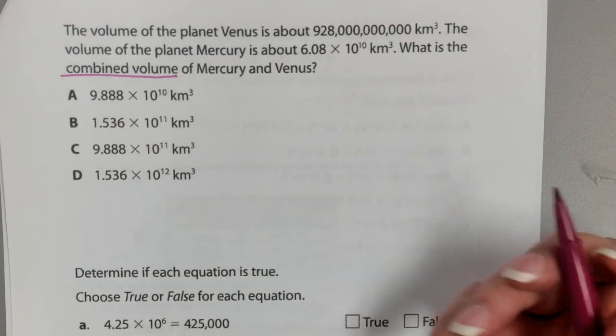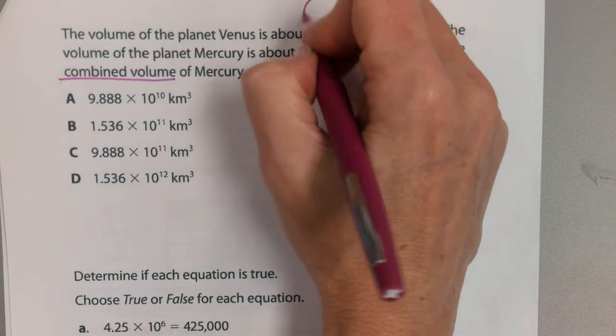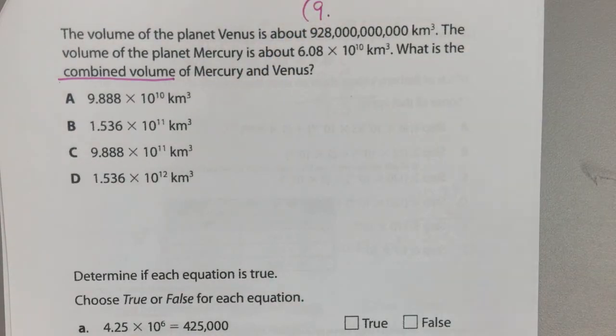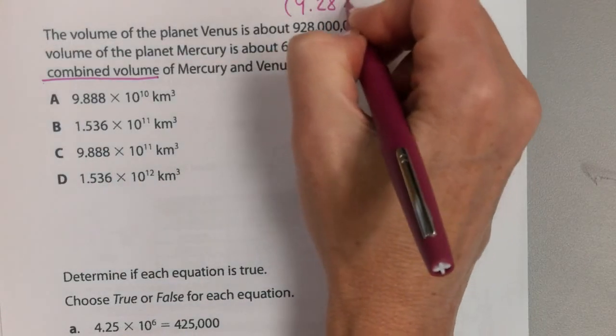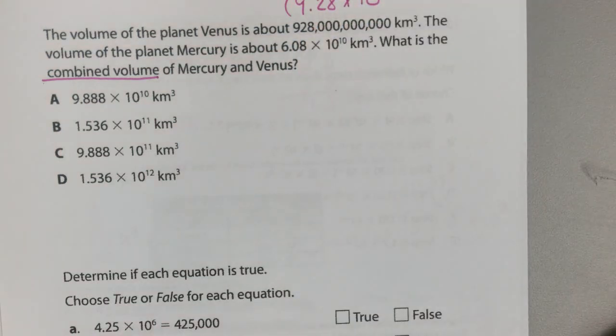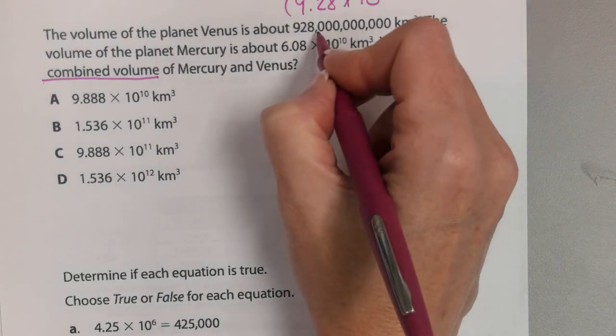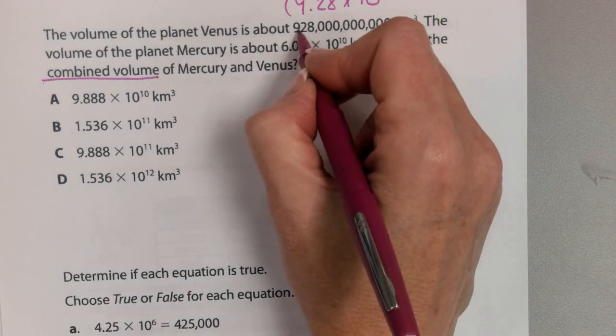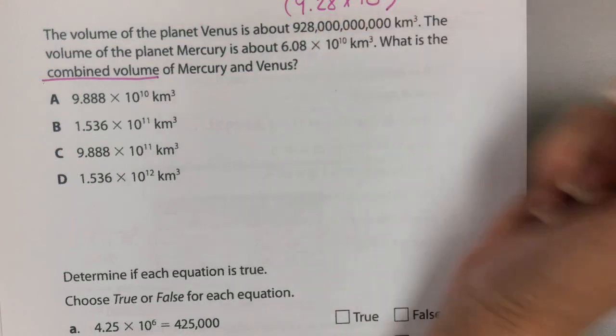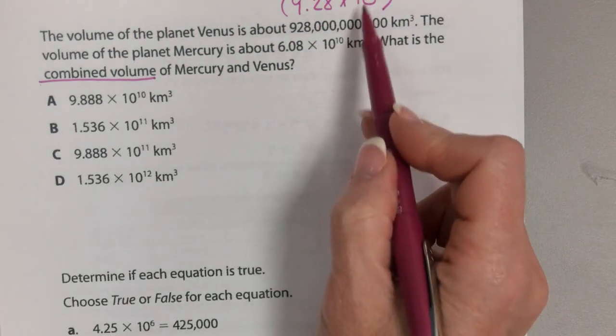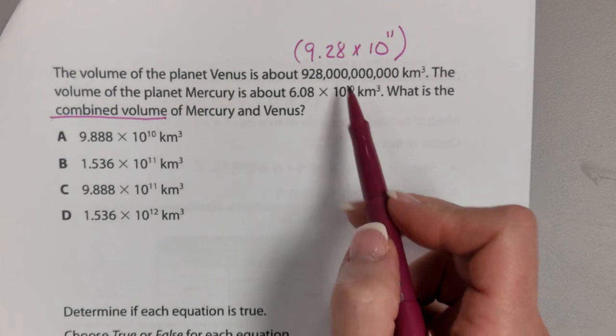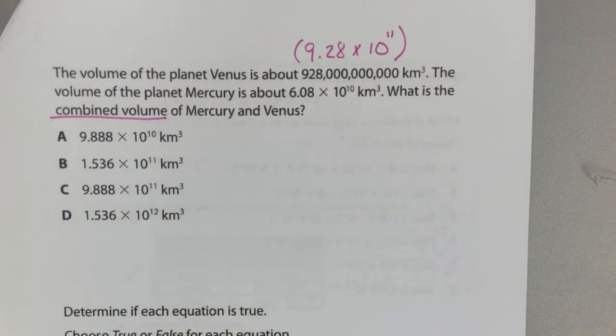All right, Isaac, what is that big number, 928, in scientific notation? I have 9 zeros, but we moved it 11 times. Yeah, 11. So I'm actually adding these two numbers. But now, when I'm adding, what's going to happen? They got to match. So you can either go big or go small.